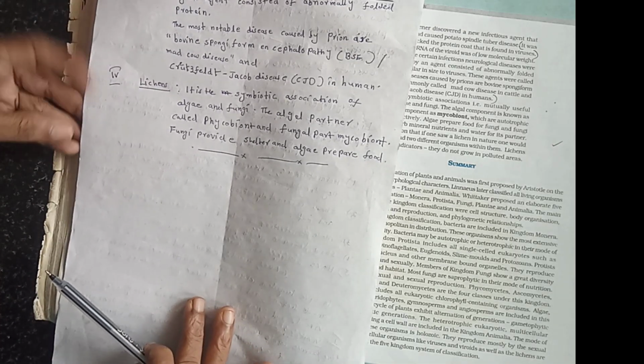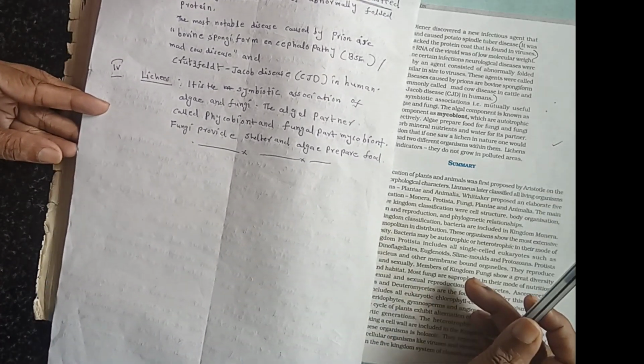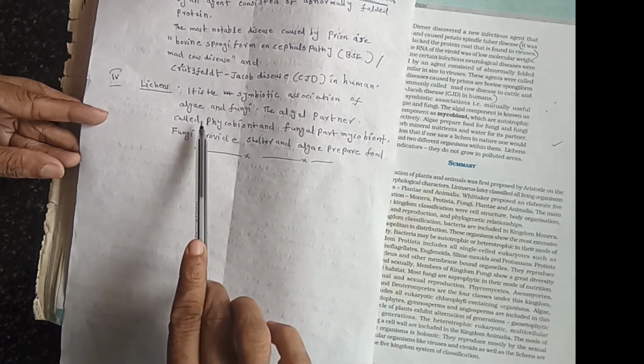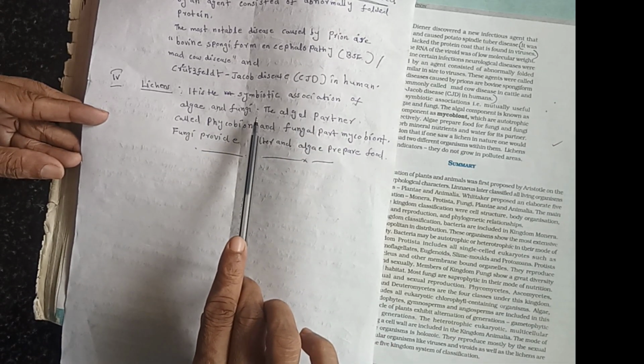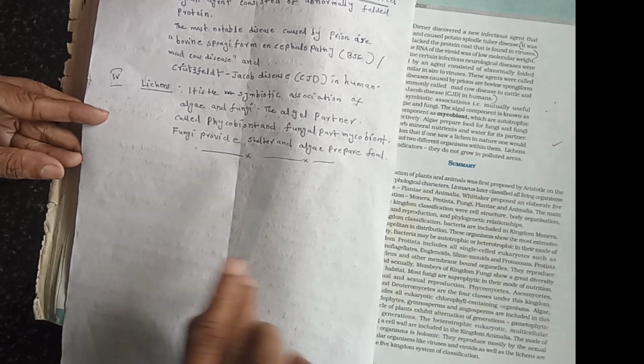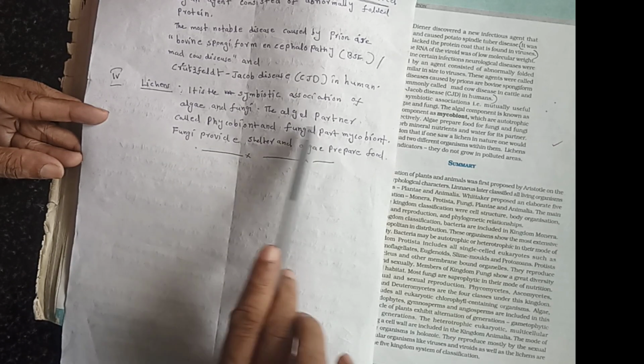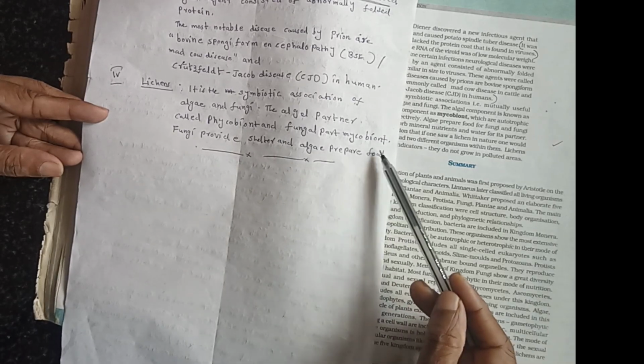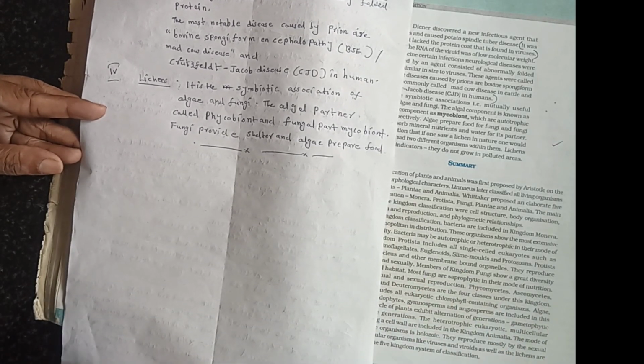The last part, lichens. Lichens are a symbiotic association of algae and fungi. The algal partner, usually unicellular green algae, is known as the phycobiont and the fungal partner is known as the mycobiont.